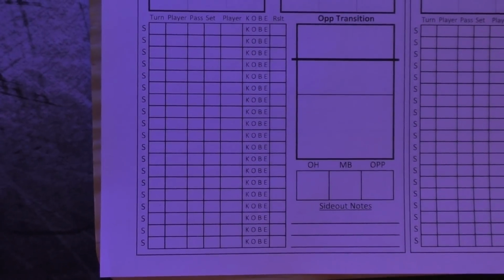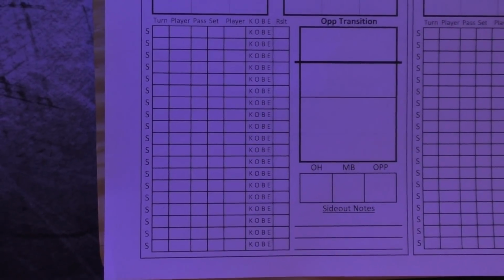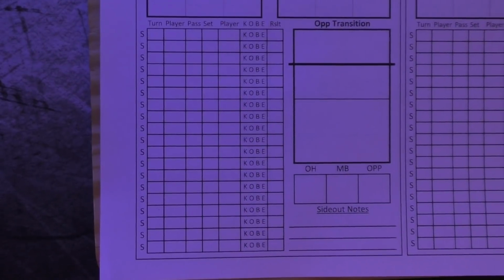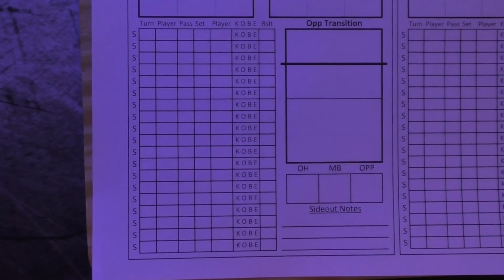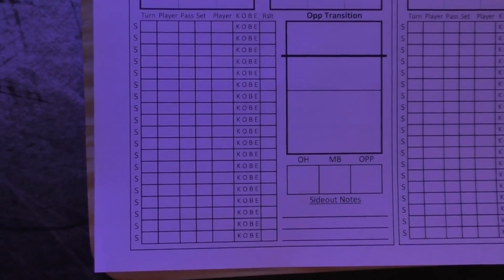So like if it's our first time serving them in this rotation, it would be a 1, and then if we earn a point, we go back, there'd be a 2, and then a 3, and then a 4, and so on until they side out. Once they side out, obviously I would go to the next rotation, but the next time around I would then make the next turn number 1.